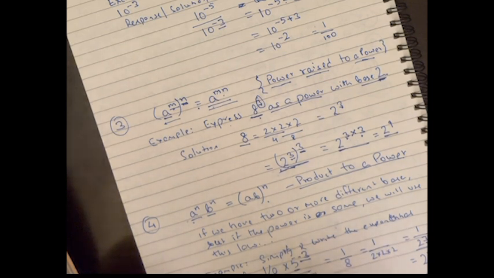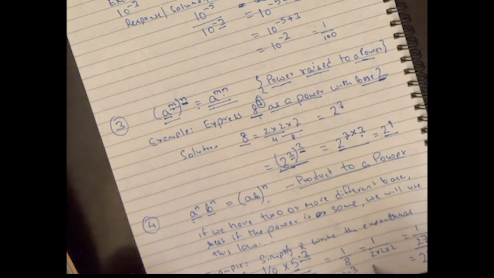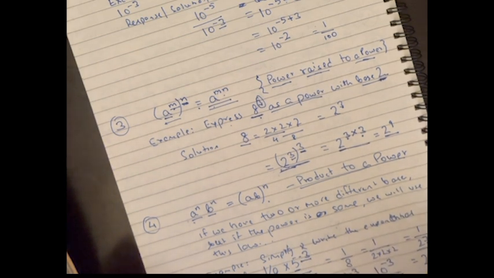We have two different bases but the same exponents. This will read like 2 into 5 raised to the power of minus 3. And eventually you can write it like 5 into 2 is 10 raised to the power of minus 3. This will be your answer.